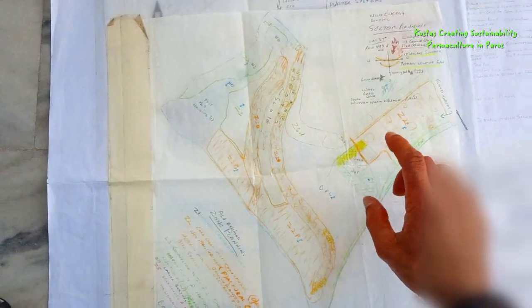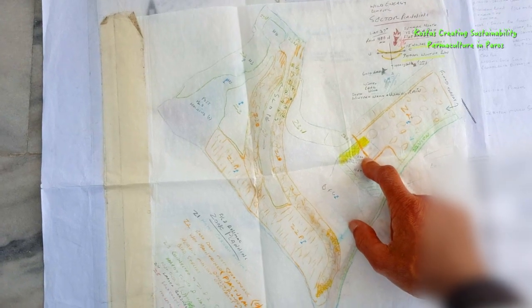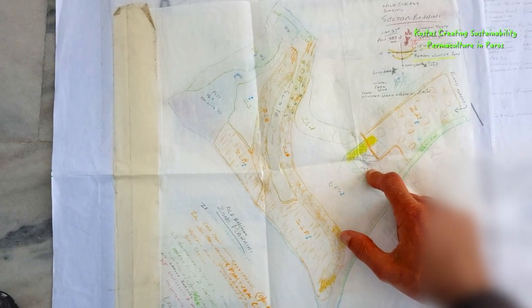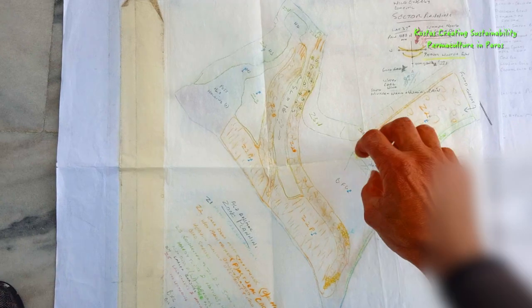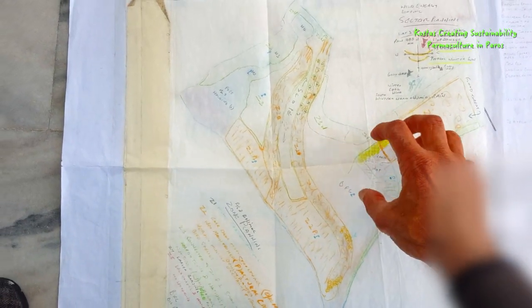where your house is going, and in this case it'll be roughly here. Then that is called zone zero. Zone zero is your home. It's the starting point. It's the place where you start to move.